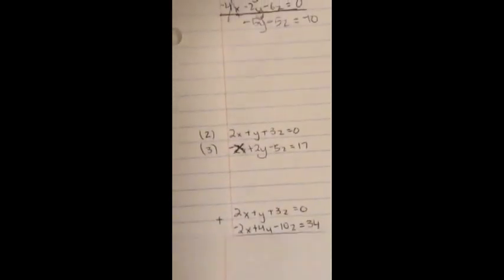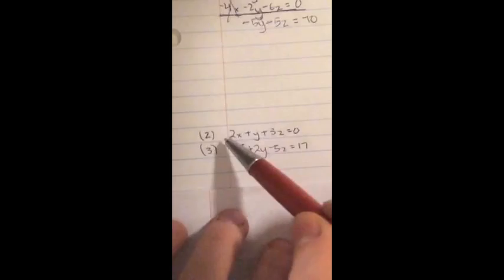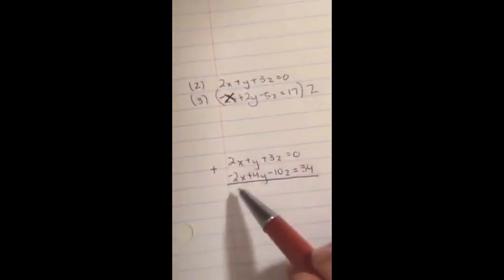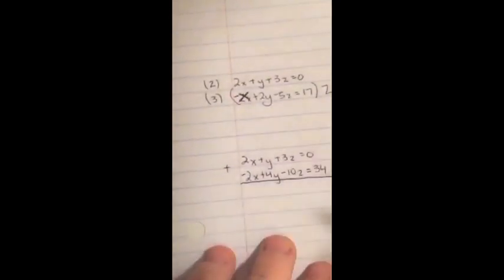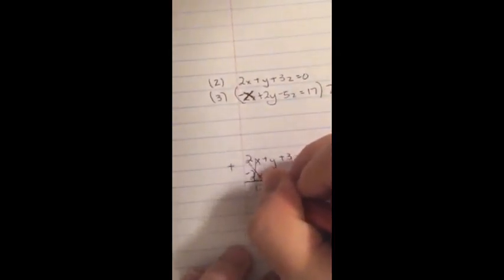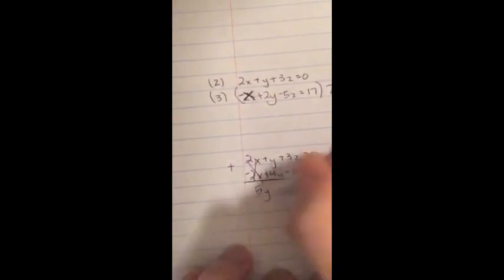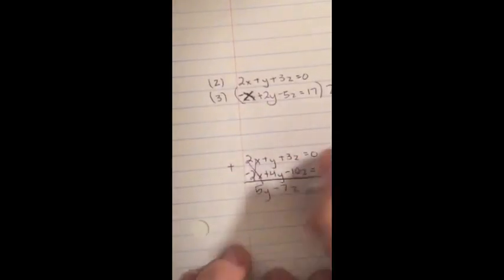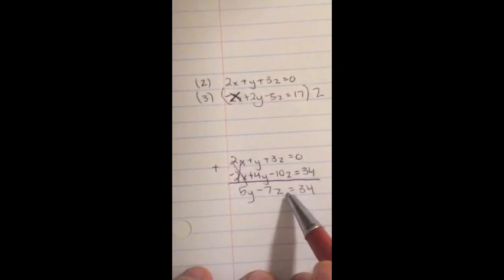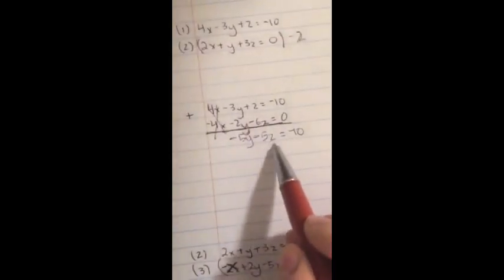Then we're going to pick the second 2 equations, which is 2 and 3. And again, we're going to be eliminating for x. So we're going to multiply this whole second equation by 2, and that comes out to negative 2x plus 4y minus 10z equals 34. And again, we're going to combine those. So the x's cancel, and we're left with 5y minus 7z equals 34.